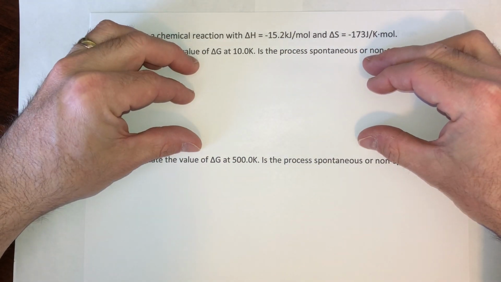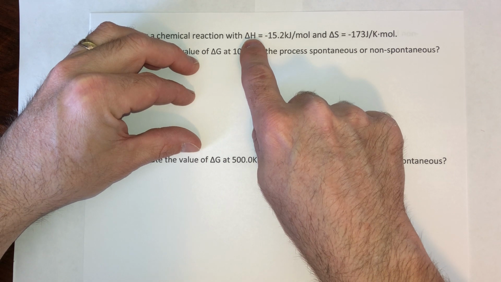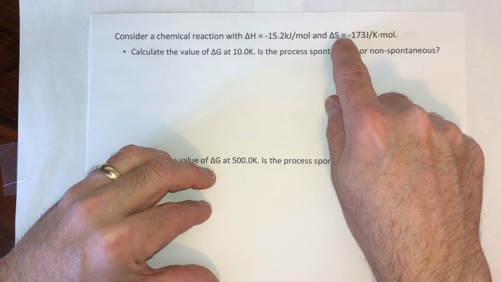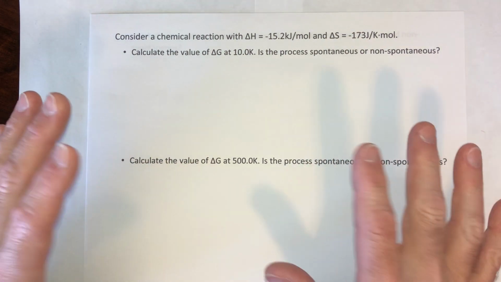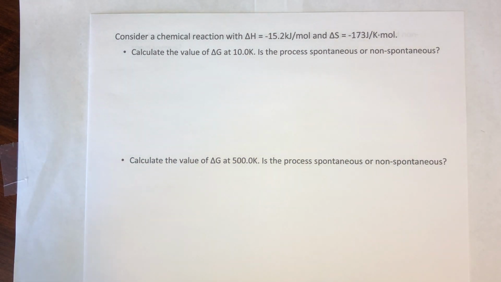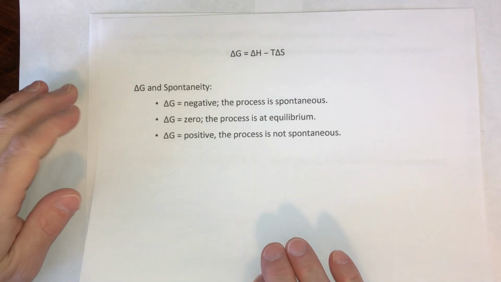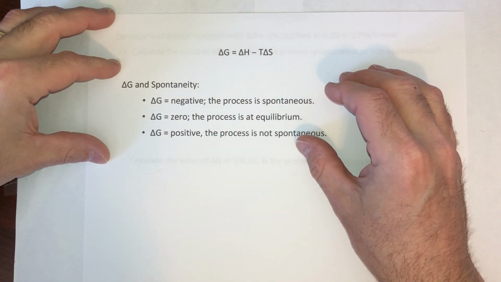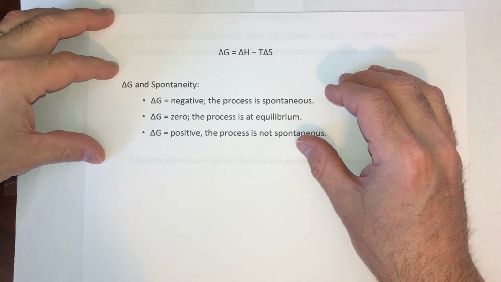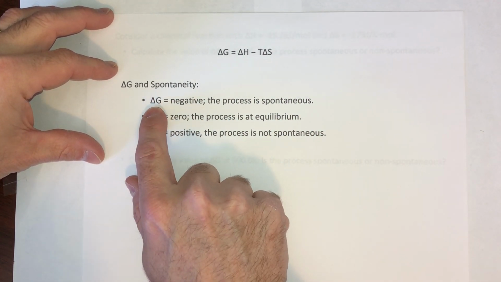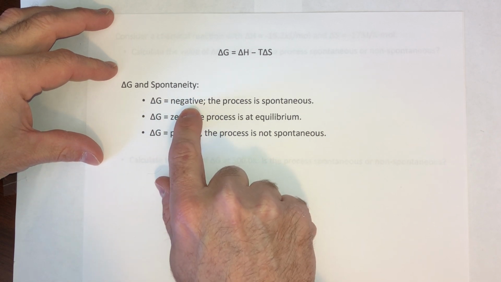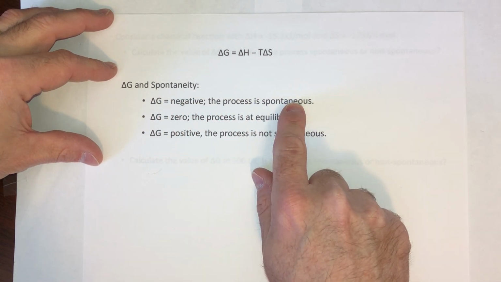So at the low temperature, the delta H should be the dominant term. And at the high temperature, the delta S should be the dominant term. Okay, so I've got 1 at low temperature, 1 at high temperature. Now, if we do go back to what I skipped past, in order to decide if something is spontaneous or not, if the value of delta G that you calculate is negative, then the process is spontaneous.